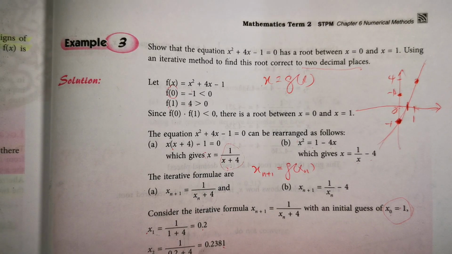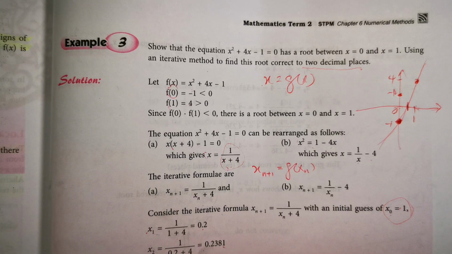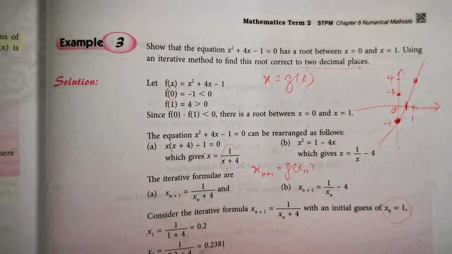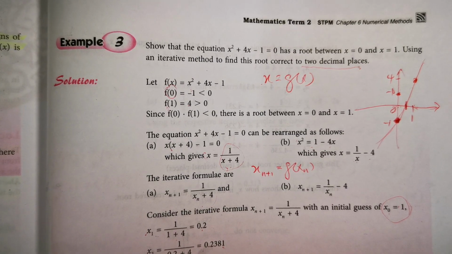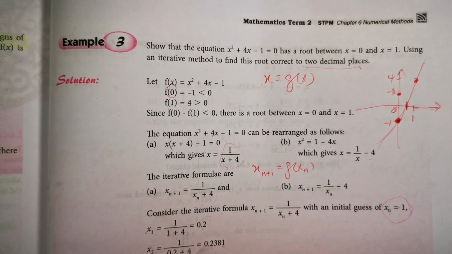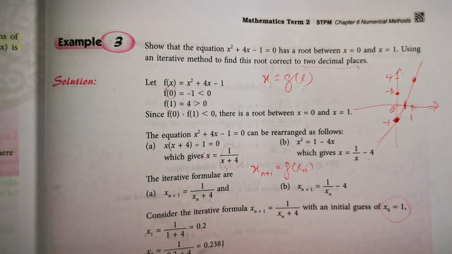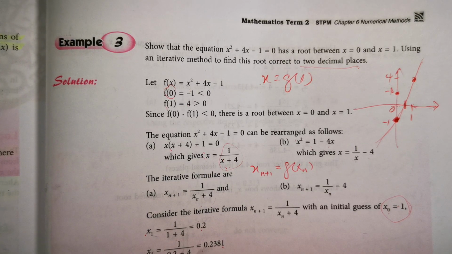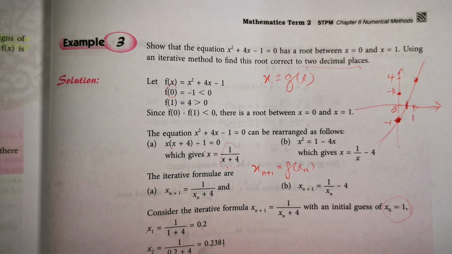So we will stop when we get 2 consecutive answers which are the same using this number of decimal places. So when I substitute 0.2361 again into my g(x), after converting to 4 decimal places, you see, I get the same answer already. Until I get 2 same answers, then I stop.